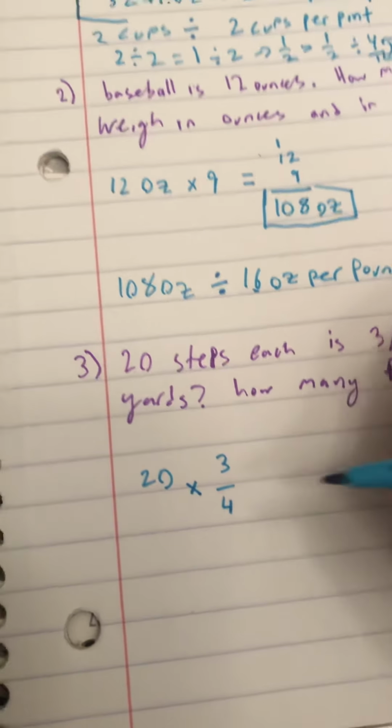Now we need to know how many feet is that. So we're starting with 15 yards. We know we're going into feet. Feet are smaller than yards, so we need to be multiplying, because there will be more feet than there are yards. And we know that we have 3 feet in a yard.